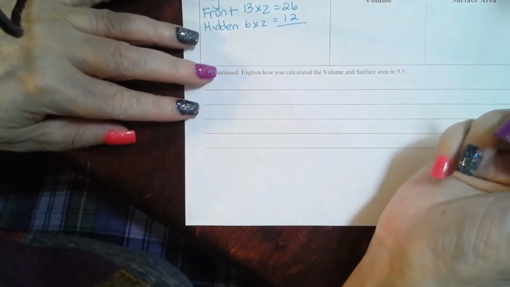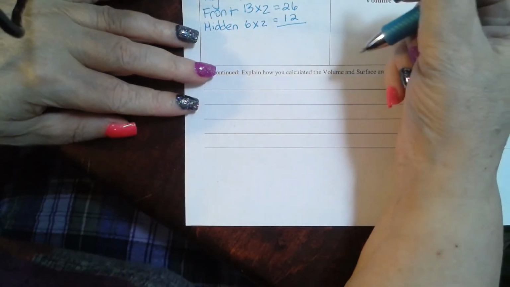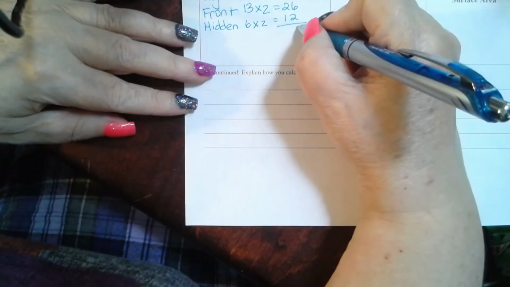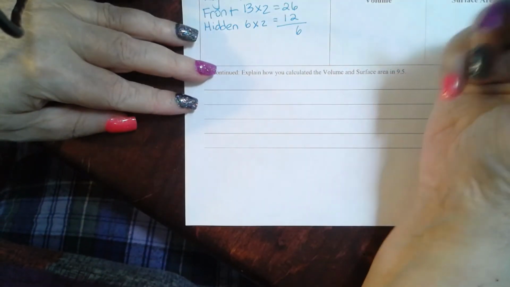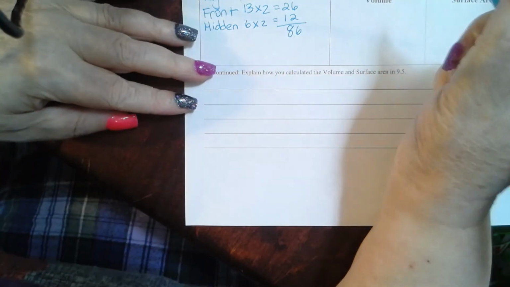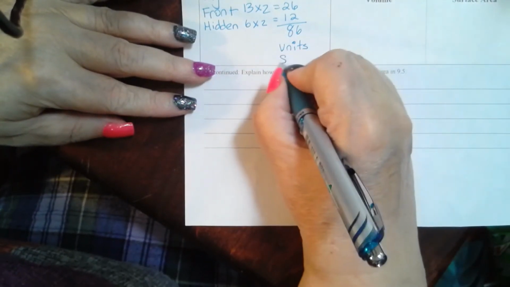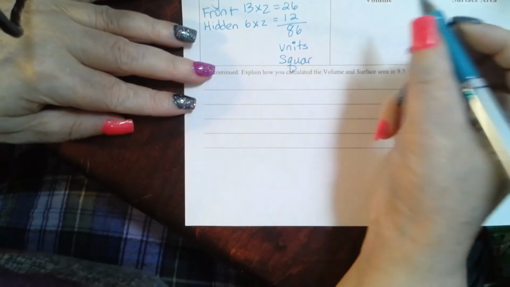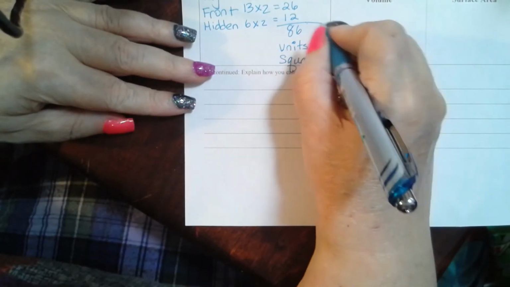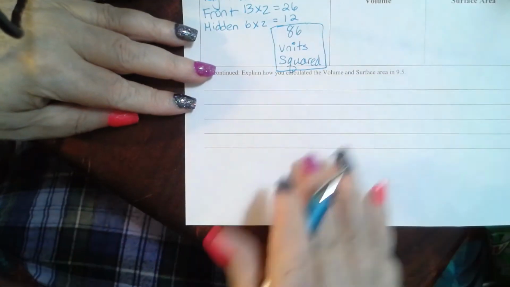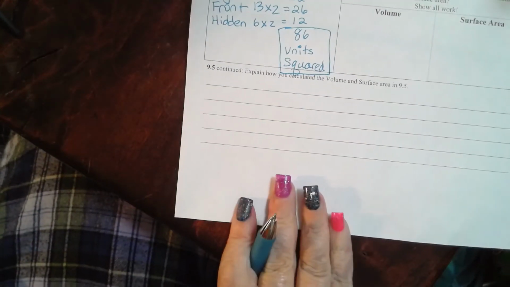So when I add these numbers together, I get 86, and my units are squared. And that's going to be my surface area.